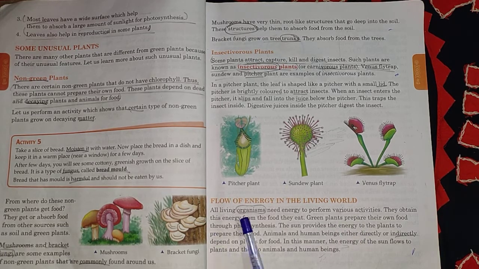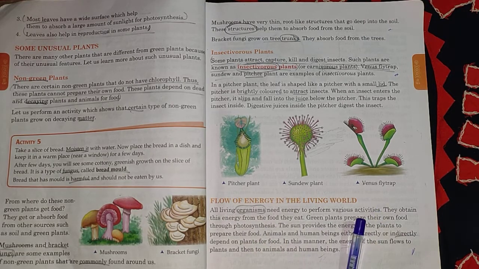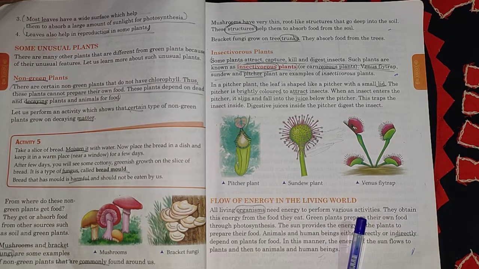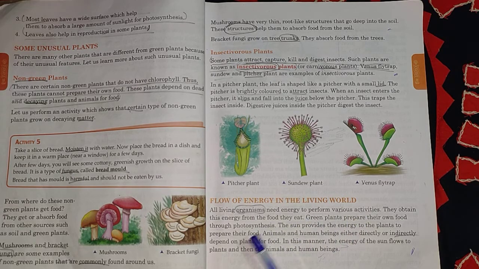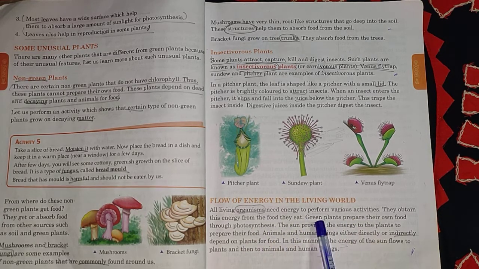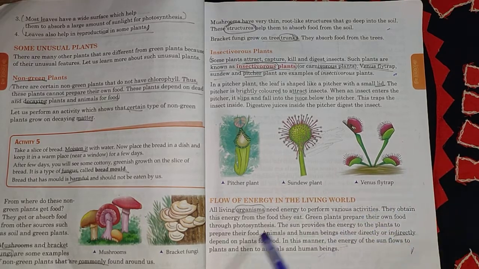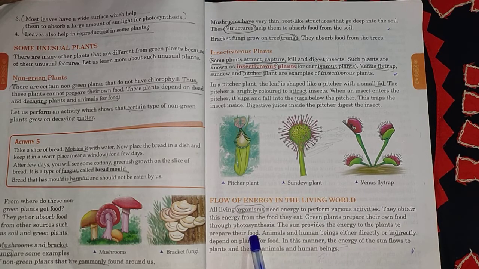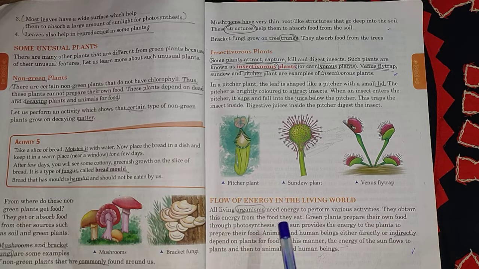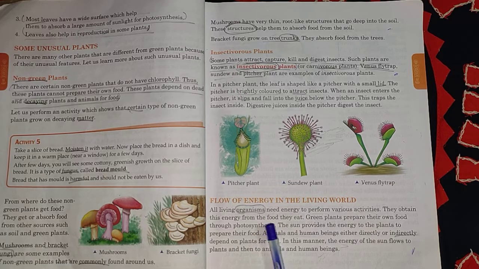Now, next is flow of energy in living world. In the living world, the energy is flowing, but from where? It is from the sun. The sun is the main source of energy. This sun's energy is taken up by the plants, as we have discussed in photosynthesis. While in photosynthesis, to make the food, the chlorophyll traps the energy of the sun and that is converted into the food of the plant.